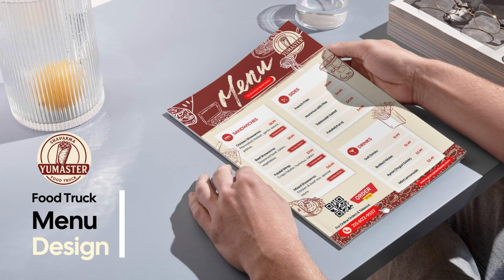I saw this job the other day in Upwork. The client needed a menu design for his food truck business. So I created this design. I'll show you the process of creating this design using Illustrator and Canva. Let's get started.